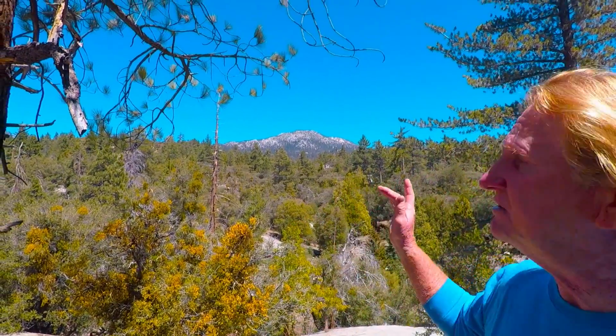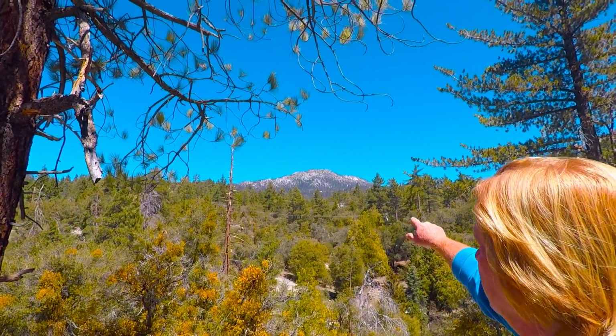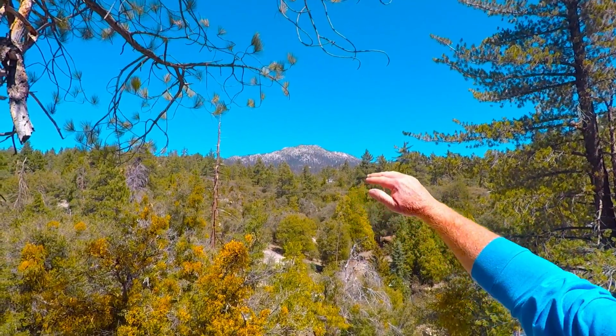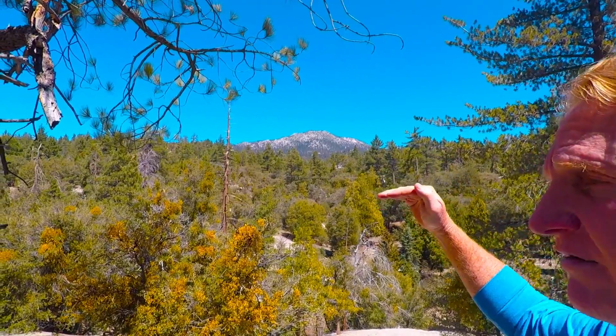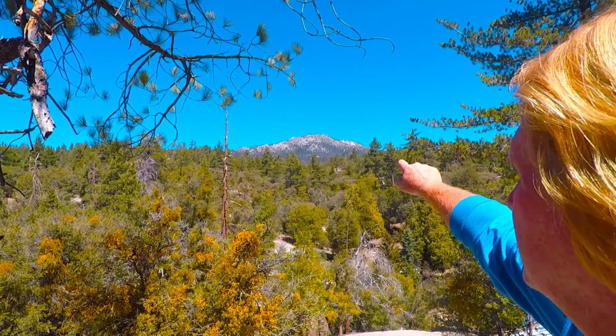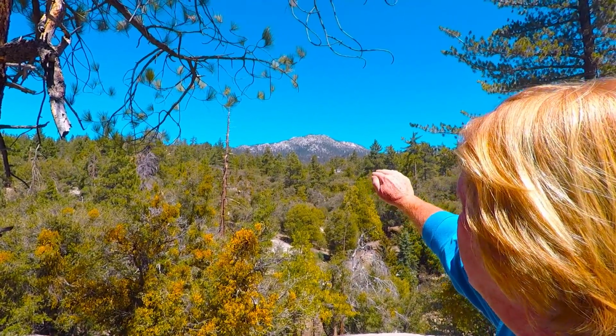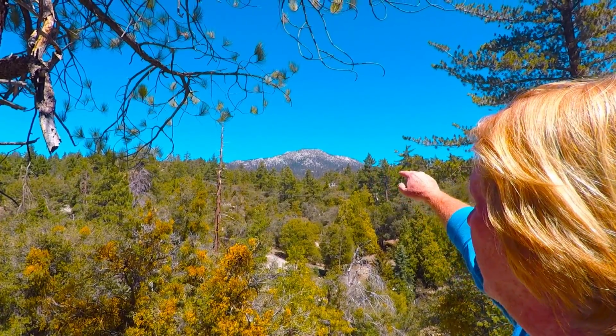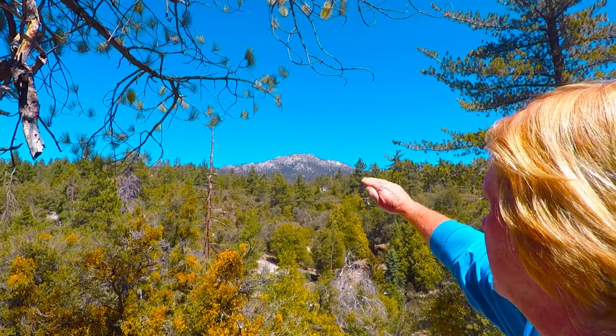But the one thing I wanted to draw your attention to is Mount San Jacinto. If you look up at the very tip top, this is a granite formation that has been pushed up by the San Jacinto Fault, and you can see where the trees are. At the very top, at about 10,400 feet, the trees stop growing. That's called the tree line.